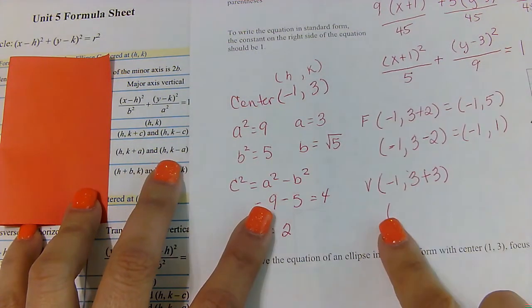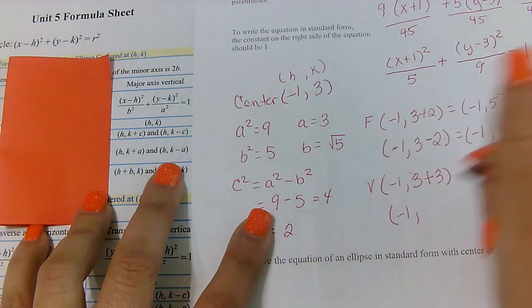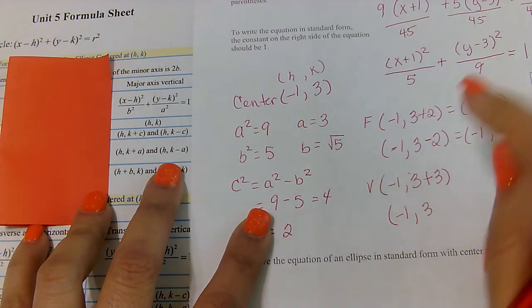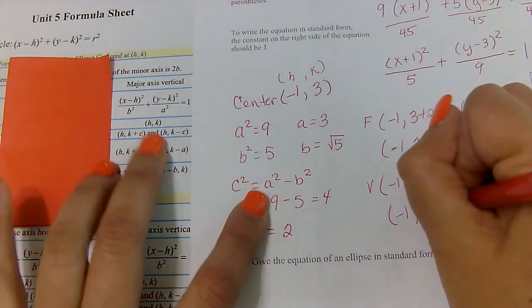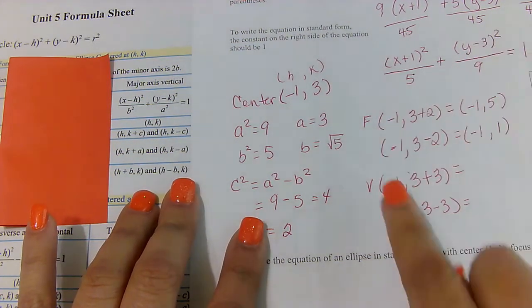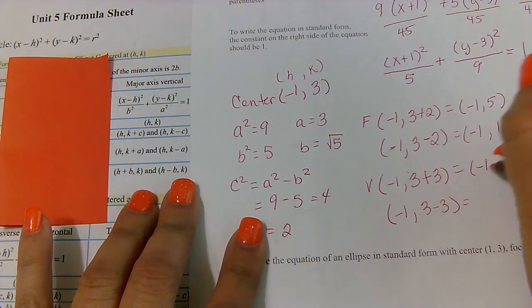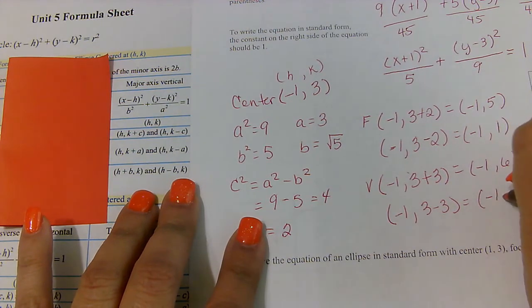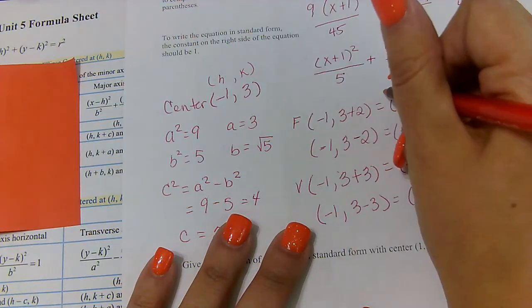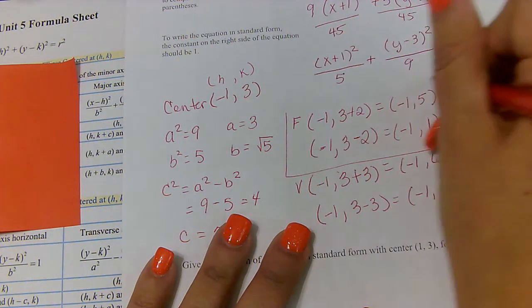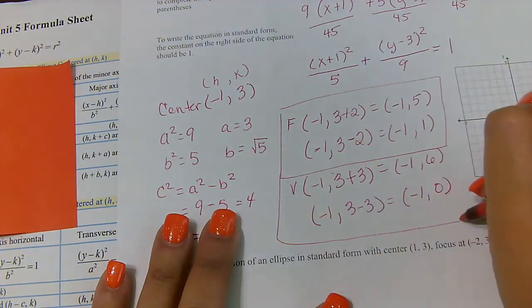The other vertex is going to be h, which is -1, k, which is 3, and then we're going to subtract the a, which is 3, so -3. Let's simplify these. So here you should get (-1, 6) and (-1, 0). Okay. Here are going to be our foci, and here will be the vertices.